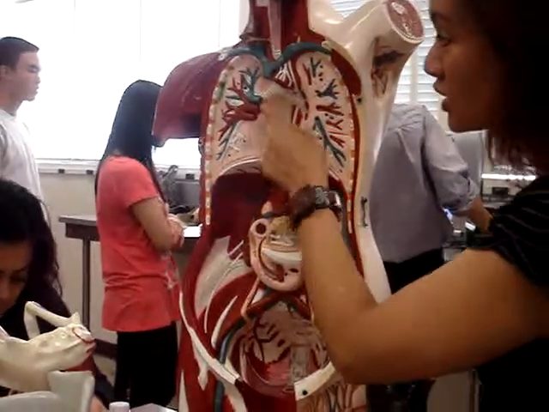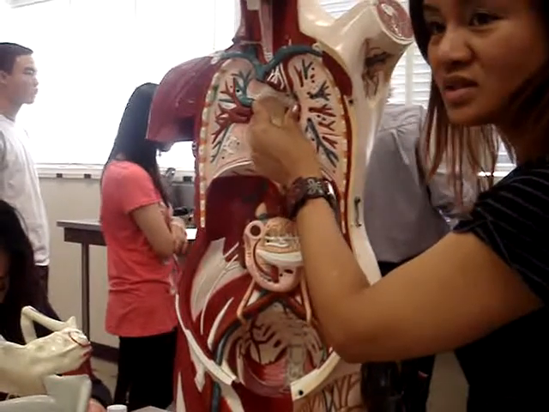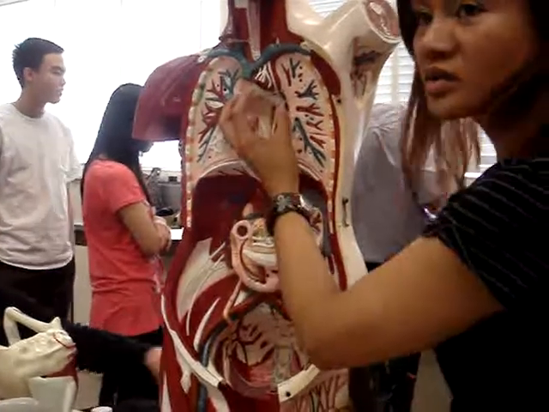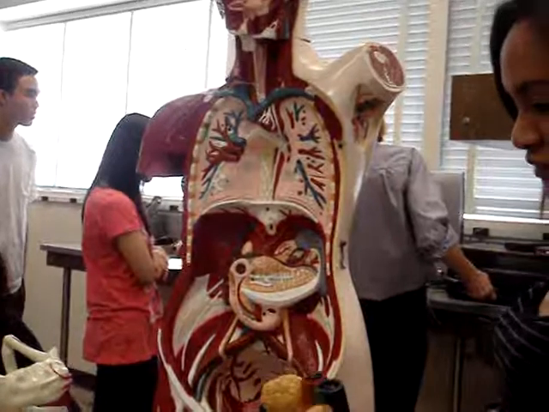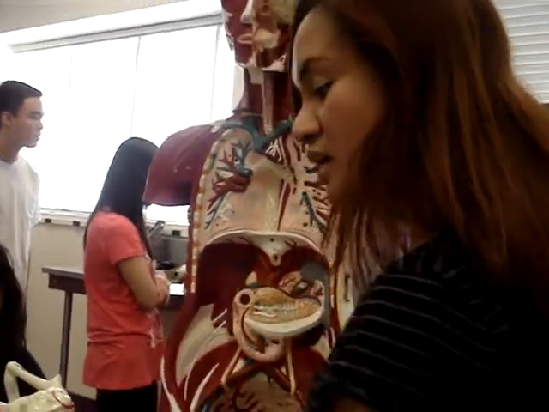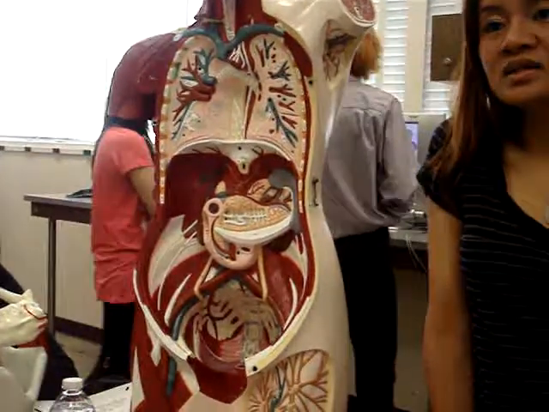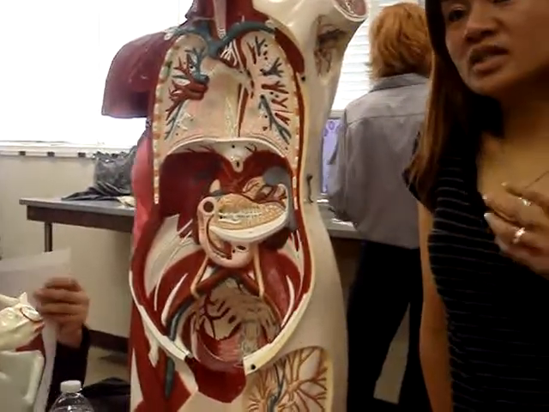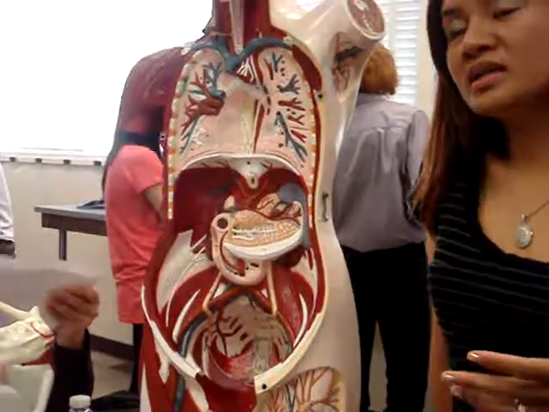In this model, you can actually see this. What are these? These are pulmonary arteries. And there's two pulmonary veins because the heart is in here. And then just remember the muscles of inspiration and expiration. Diaphragm and external intercostal for inspiration, and then expiration is abdominals and internal.